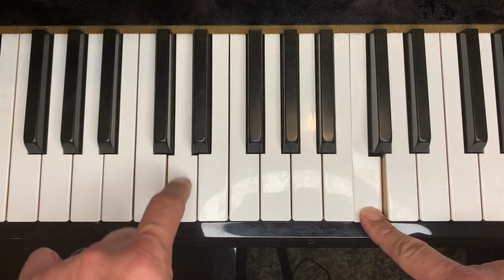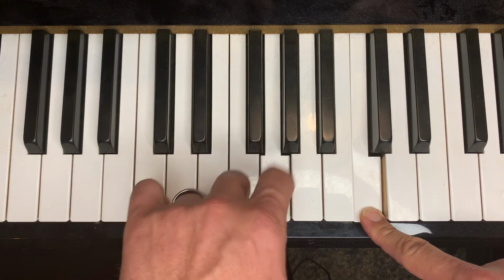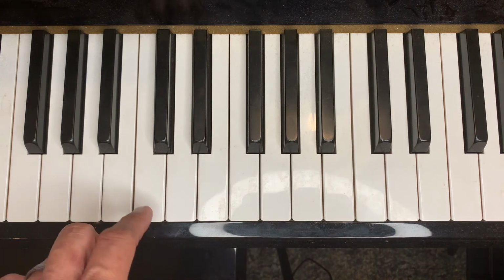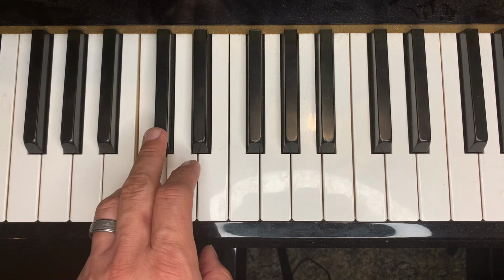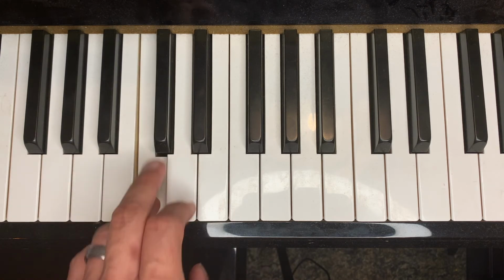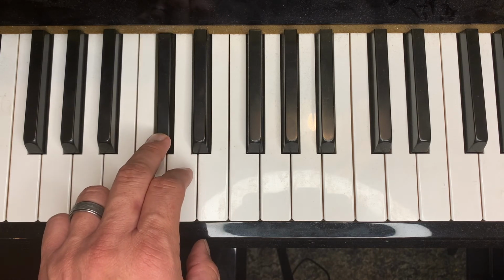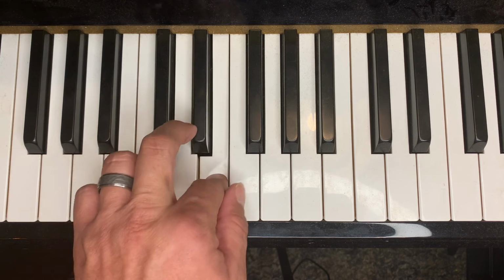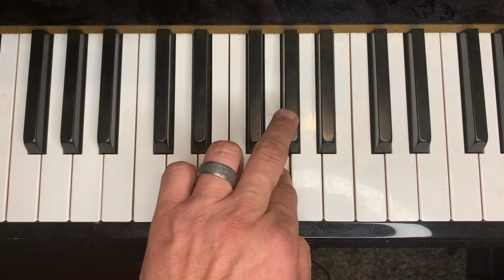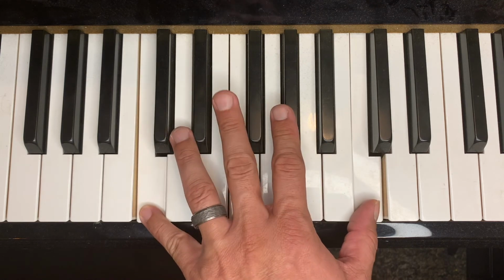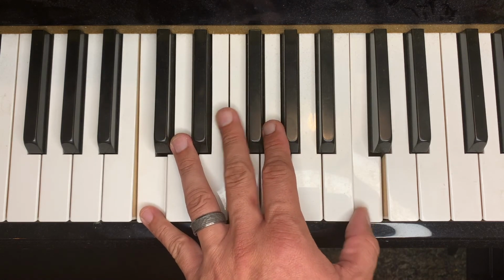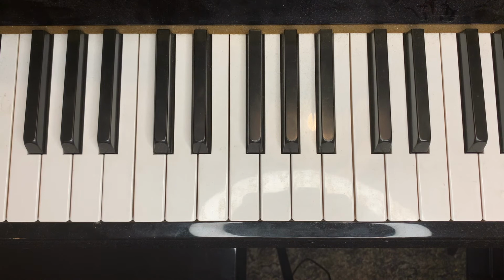If I go up by semitones, that's my 12-tone scale or my chromatic scale. So here's my starting note. 1, I'm counting semitones. 2, 3, 4, 5, 6, 7, 8, 9, 10, 11, 12 before I get to the octave. That is a chromatic or 12-tone scale on a piano.